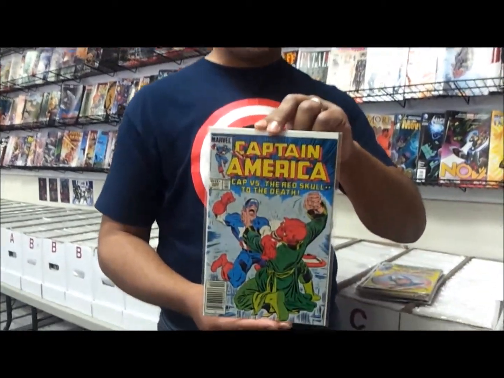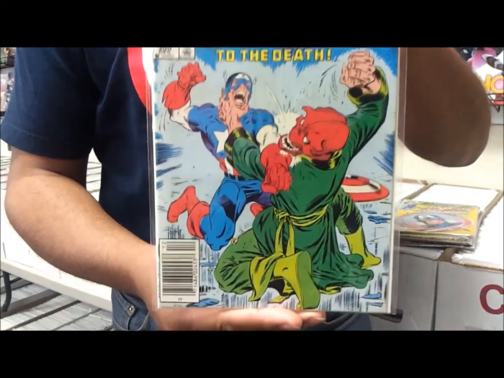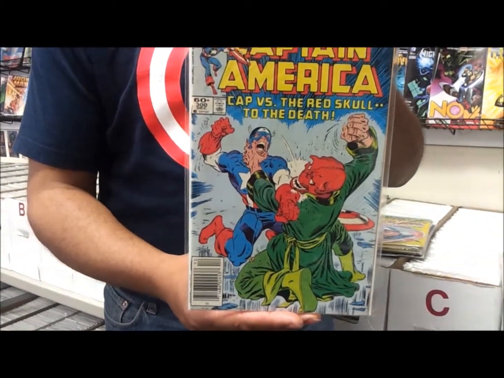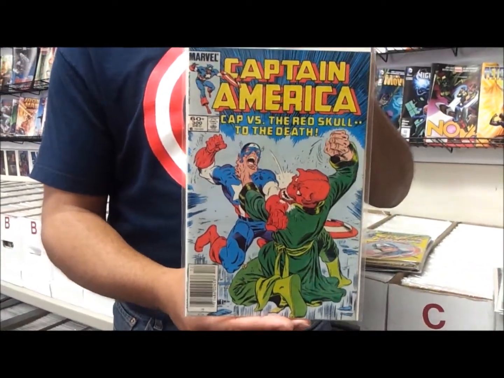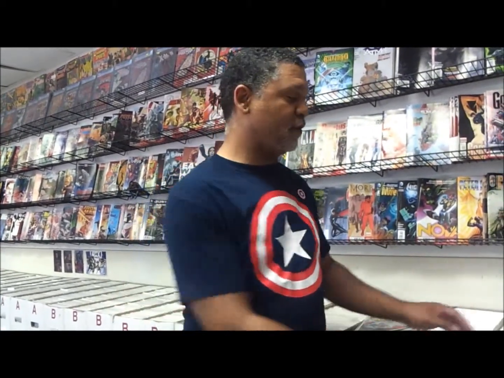versus the Red Skull. Now, issue number 300, which unusually for the time was a normal-sized issue, normal price, nothing really seemingly special about this anniversary issue, but we saw Cap and the Skull battle to the death, or so we thought. The Red Skull was eventually brought back. Arnim Zola had a lot to do with that.